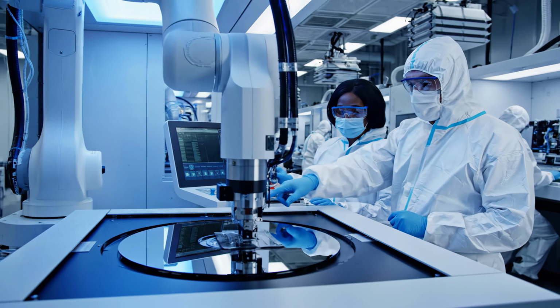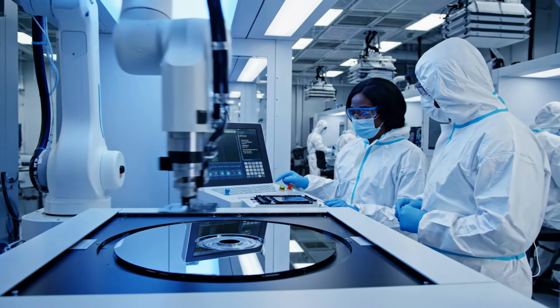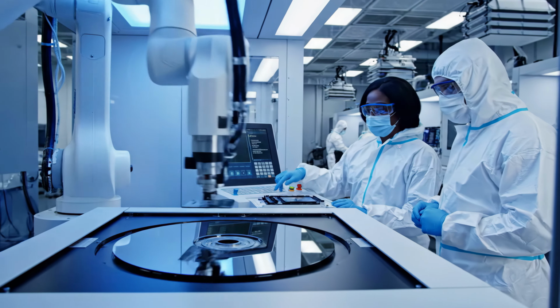The particle count on the last run was slightly elevated here. Yes, the deposition rate seems stable now, though.